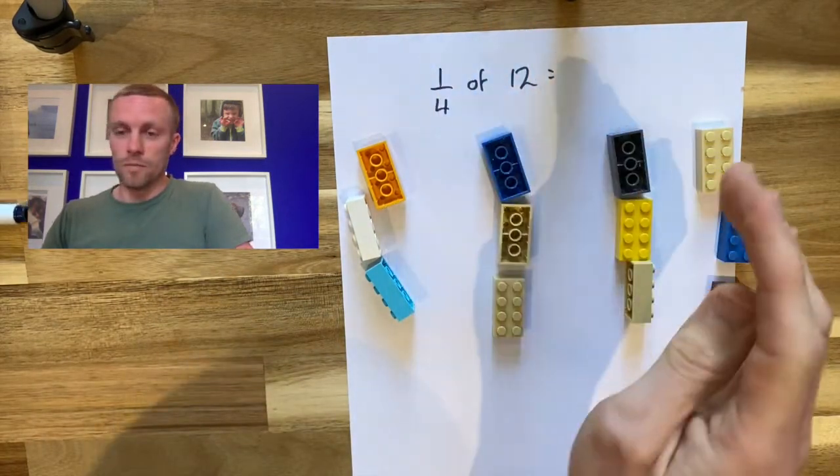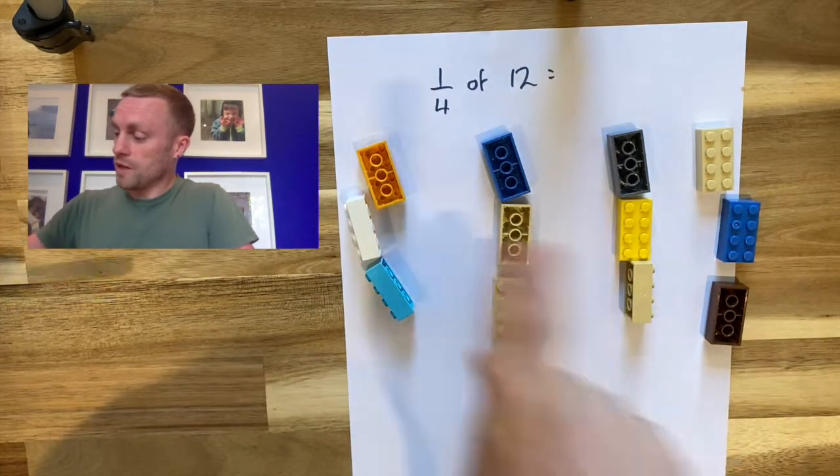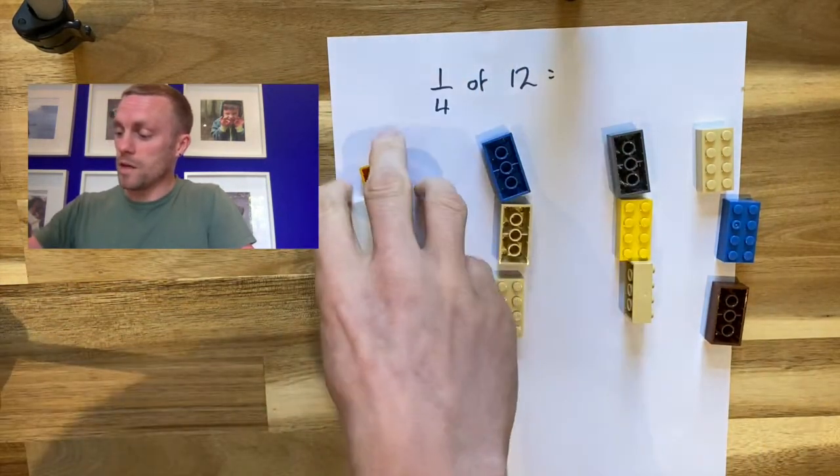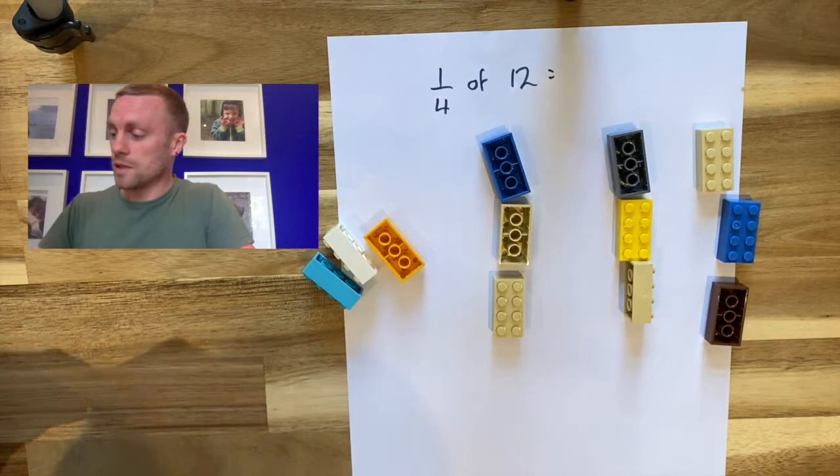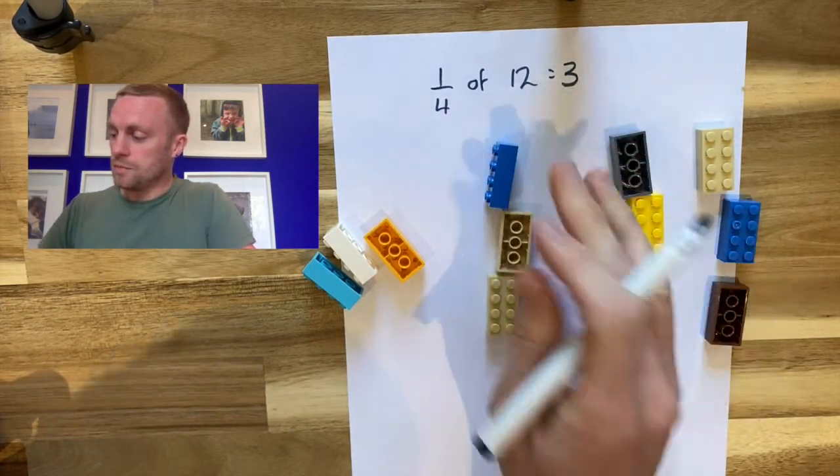And all this 1 at the top means is how many of those groups I'm talking about. So I put it into my 4 groups, and I just want to know how many's in one of those groups. So how many's in one of those groups? 3. So let's move on a step now.